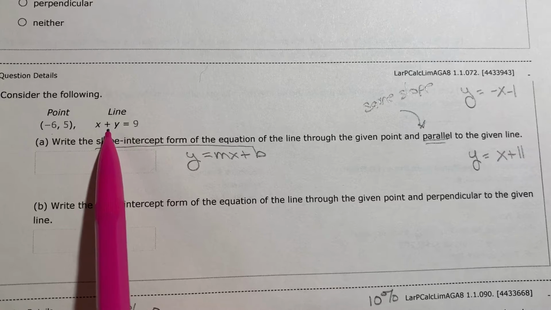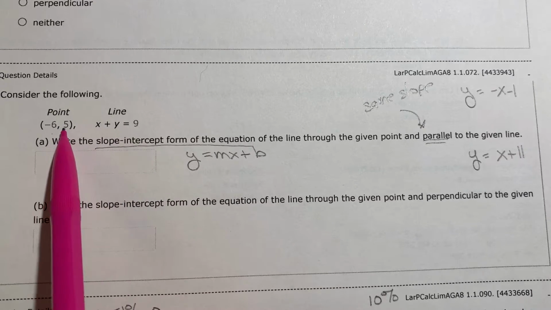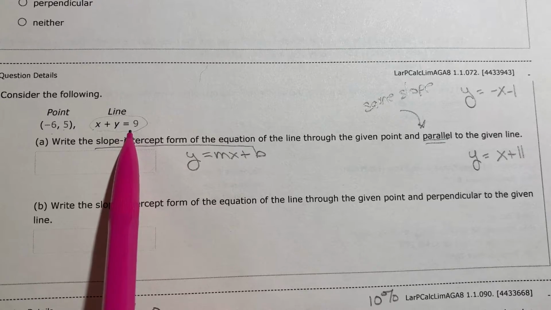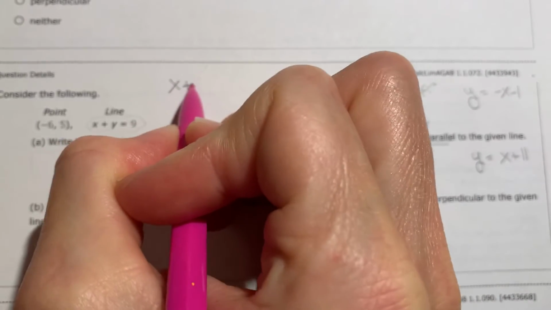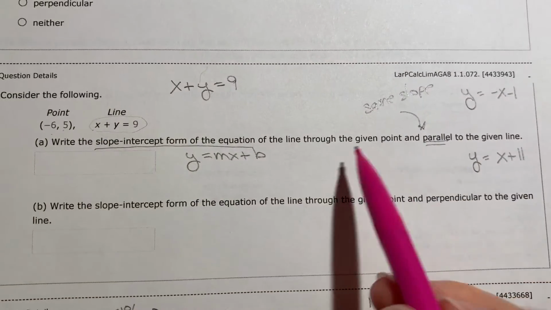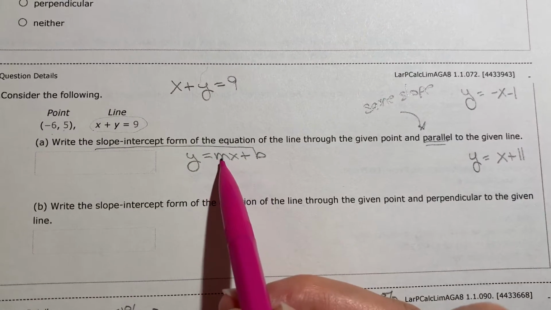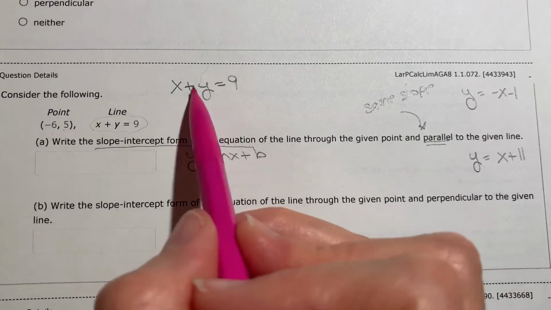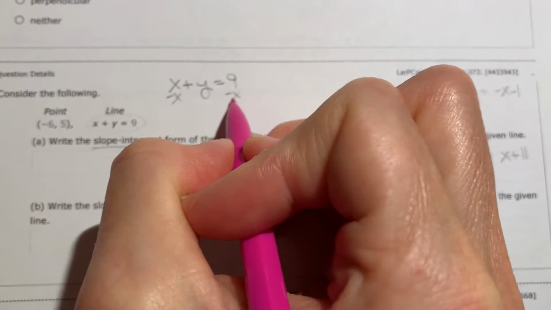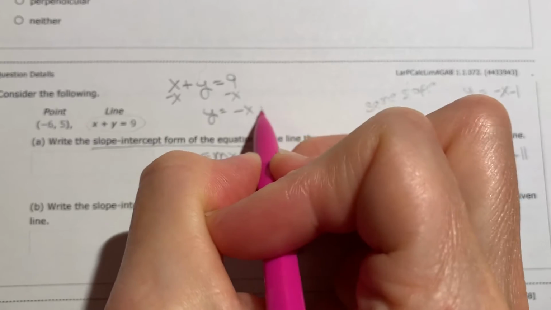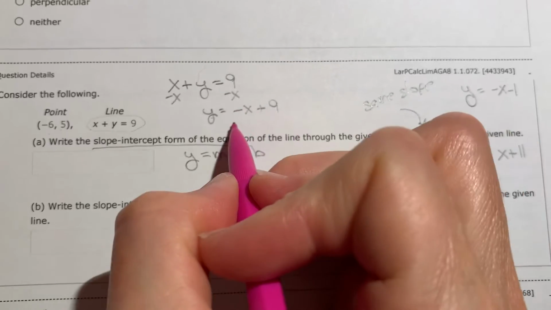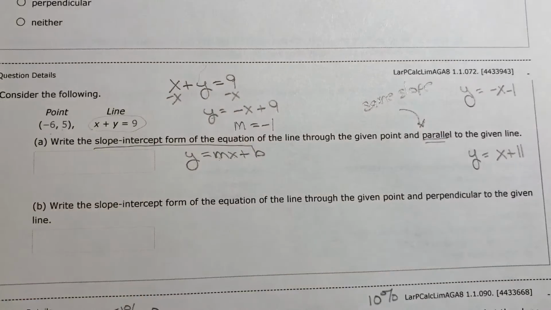So in order to write an equation of a line, you need a point and a slope. They've given us a point. We need to figure out the slope of this line. Right now this line is in standard form or general form. I want to rewrite it in slope-intercept form, because when I'm in this form, my slope is the coefficient of the x. So to get y by itself, I'm just going to minus x from both sides. So y equals negative x plus 9. So the coefficient of the x is negative 1. So the slope of the given line is negative 1.